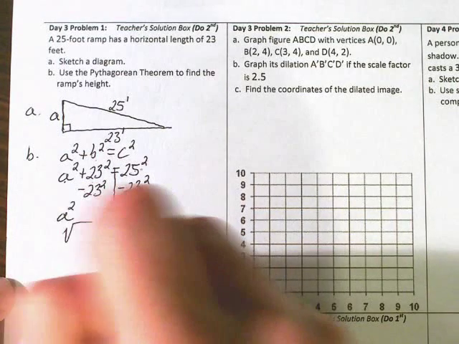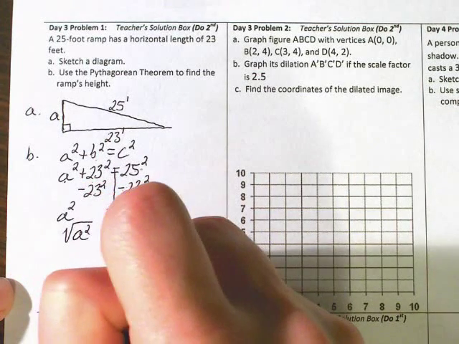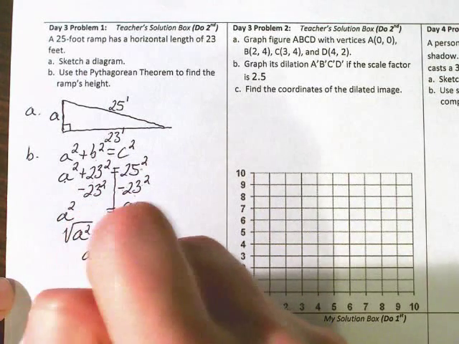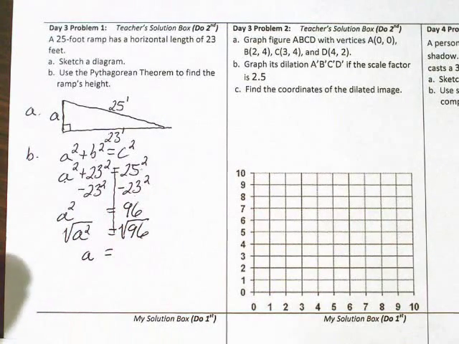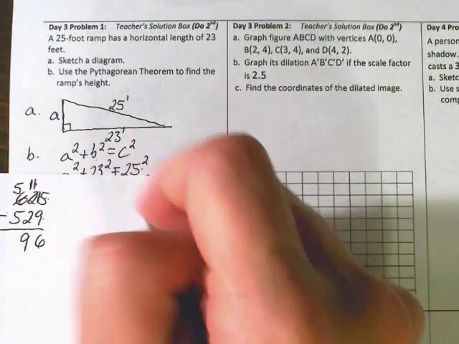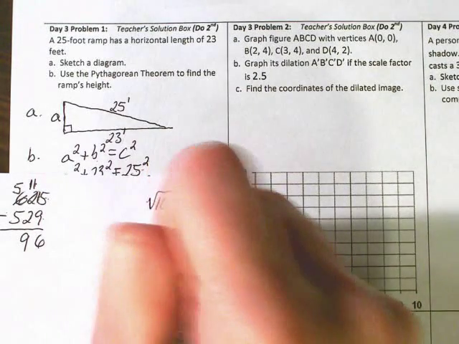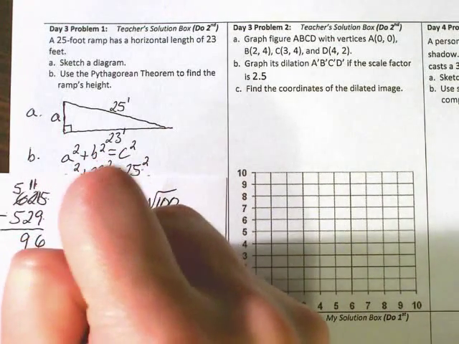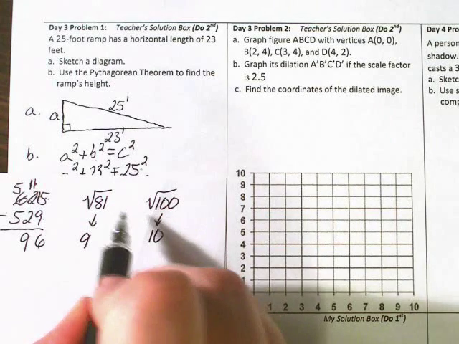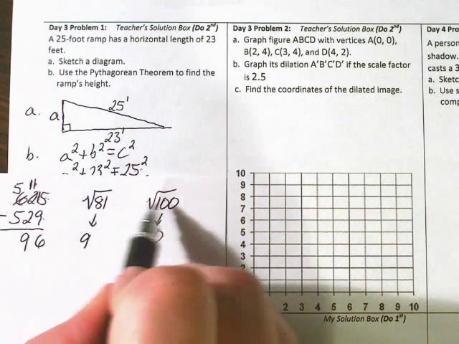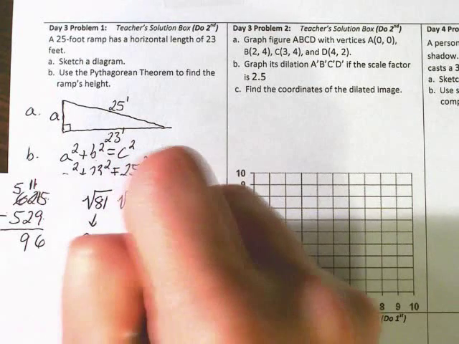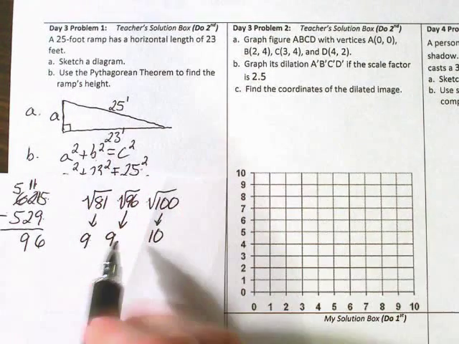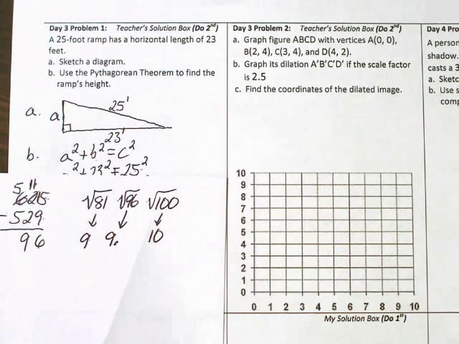Using a square root, we can find the solution for a. The square root of a squared is a. And now the square root of 96. Well, the square root of 100 is 10, and the square root of 81 is 9. The square root of 96 is in between the square root of 81 and the square root of 100, and so its value will be in between 9 and 10. It is going to be 9 point, and then we'll take a guess at the tenths position.